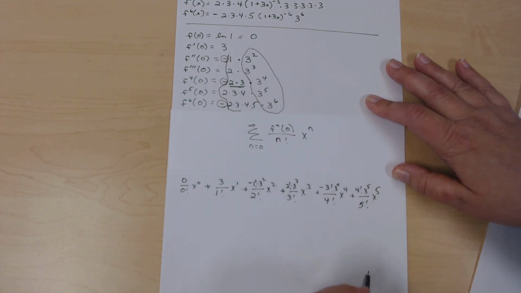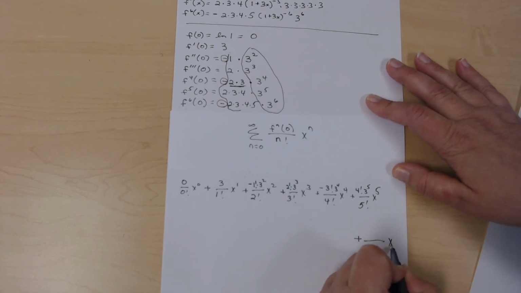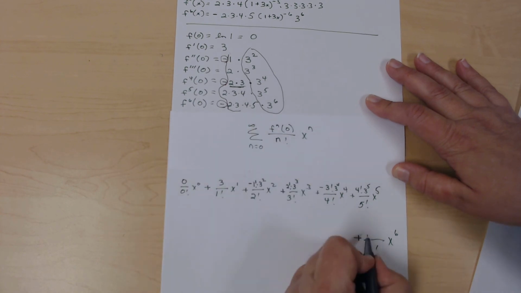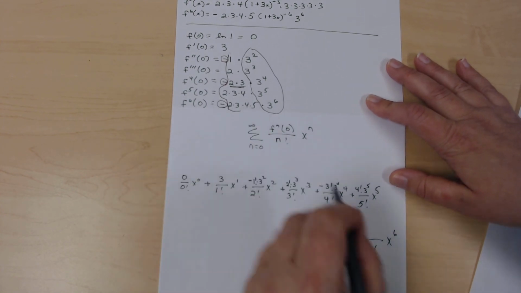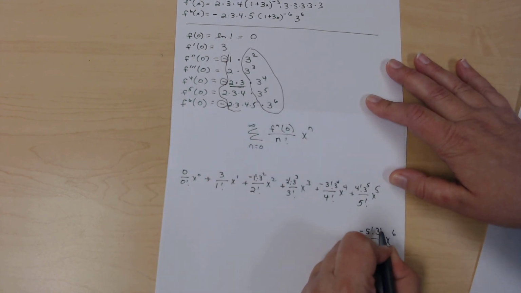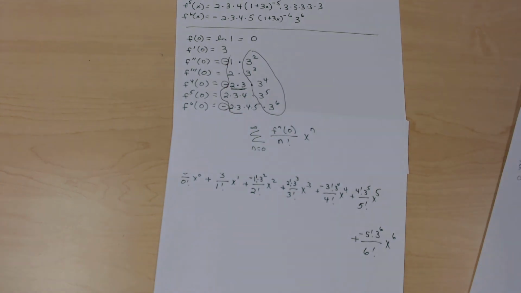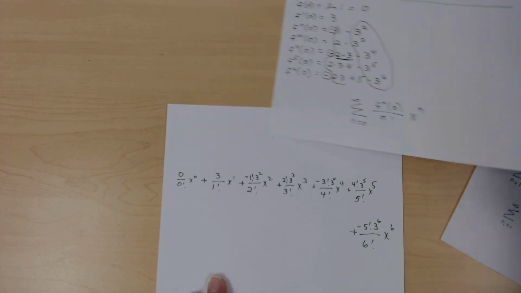Should we put the last one down here? 6 factorial, x to the 6th. I have to take into consideration the negative. 5, 4, 3, 2. So that's 5 factorial. And then I've got a 3 to the 6th. Okay, that looks good. Let's get rid of this for a minute.